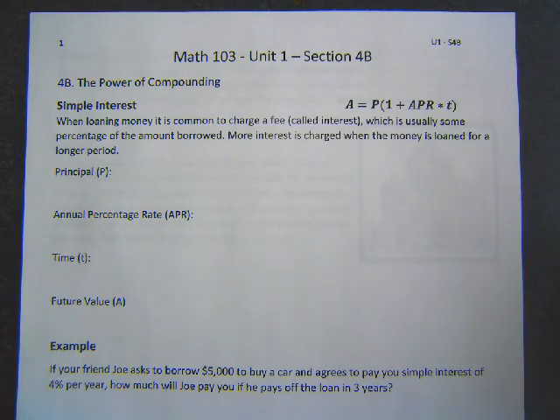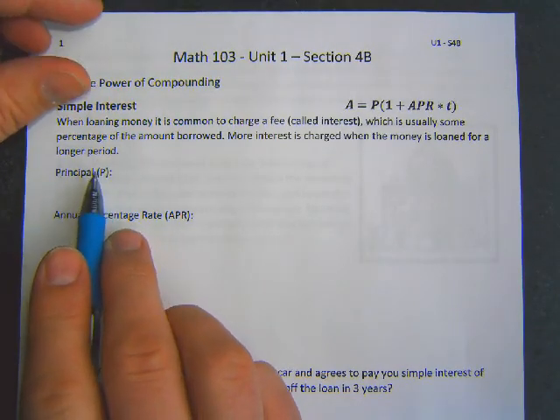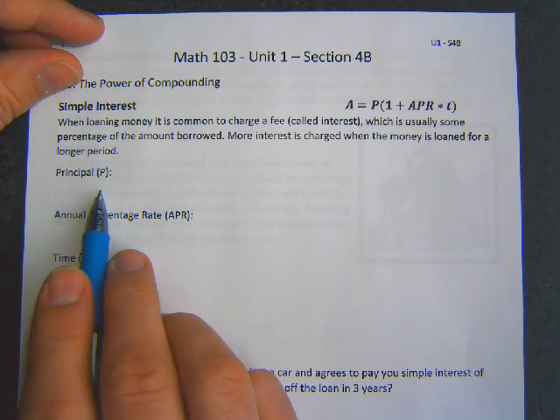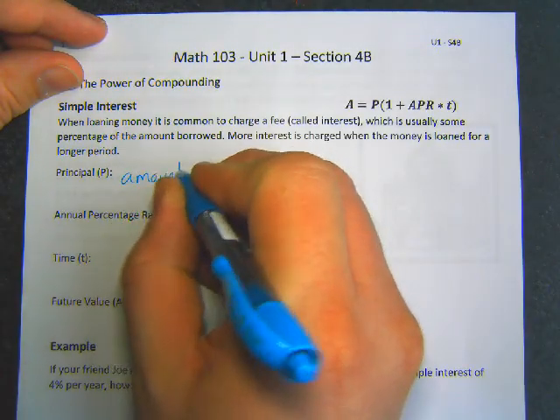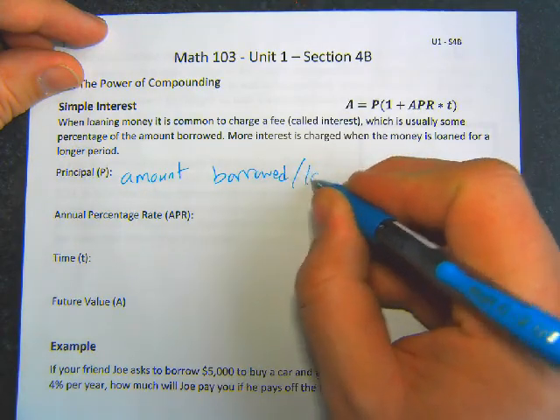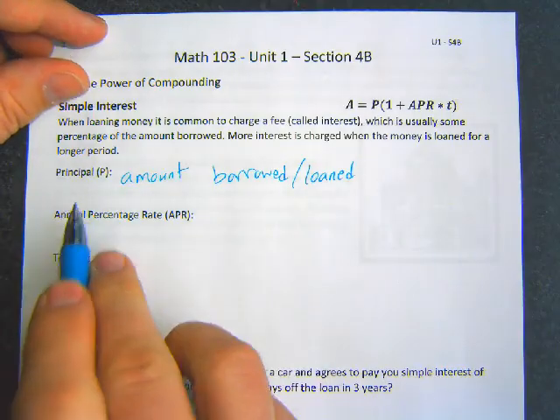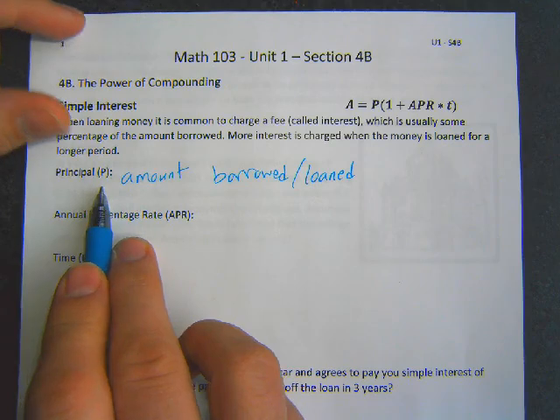So if I borrow $100 from someone and then I pay them back $105, that $5 was my interest. It's basically a fee I paid them just to let me borrow that money. When you're borrowing money in this situation or loaning it out, depending on which person you are, we call the amount of money borrowed or loaned the principal. That's the amount borrowed if you're the borrower, or if you're the one loaning it, the investor, it's the amount loaned. That's the principal P. We'll use P for the principal. We'll see that pop up for a lot of the equations in this section and later.